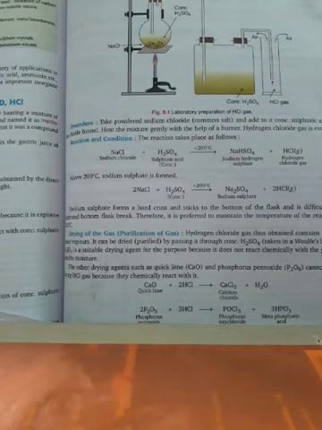So, here just see the properties of sulfuric acid. Which properties of sulfuric acid are used in this process? First one, non-volatile. Second one, acts as a drying agent. Then next point, what you should know?